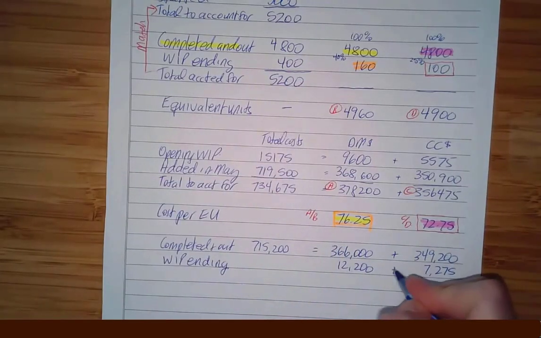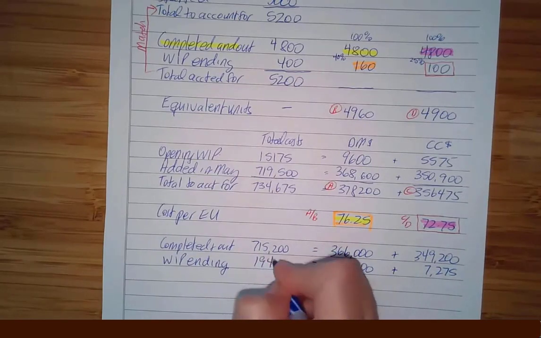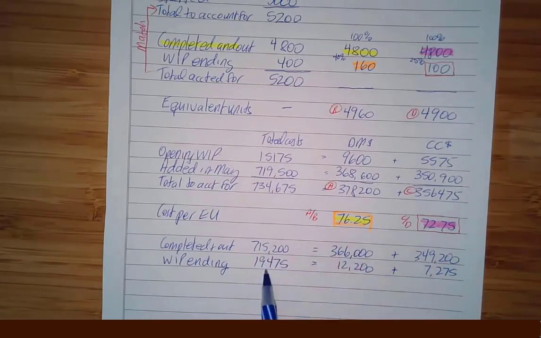If I then add these together, it's going to equal 19,475. That is the allocated costs for the work in progress ending, the items that are still in the production process at the end of the month.